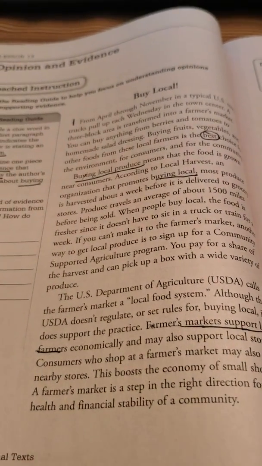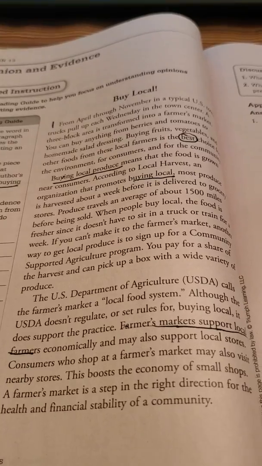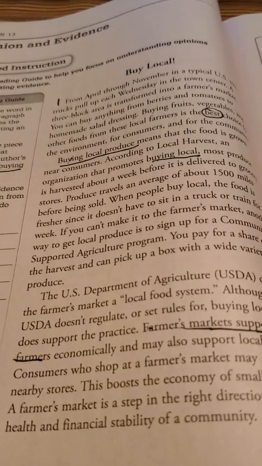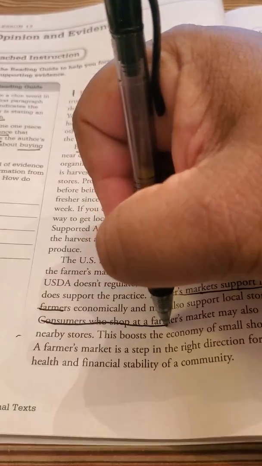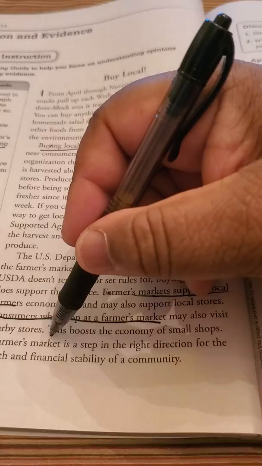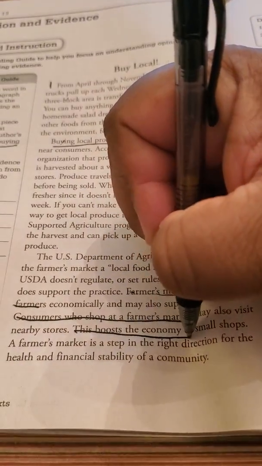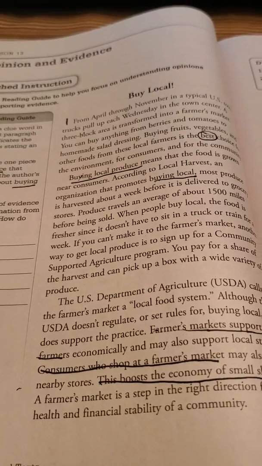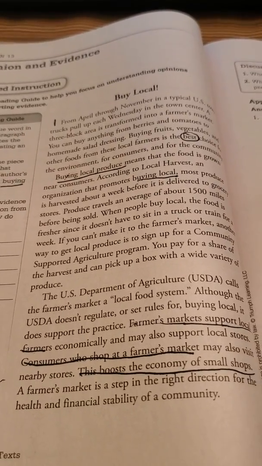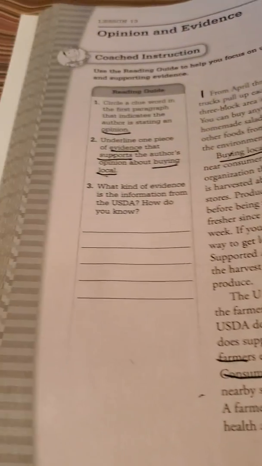Okay, that's evidence that buying local, consumers who shop at a farmer's market. So it talks about people who shop there will be important. This boosts the economy of small shops. These are pieces of evidence that are important to support the author's opinion.